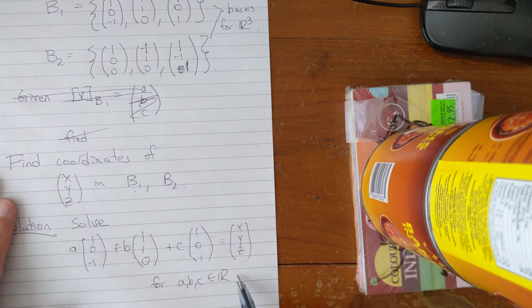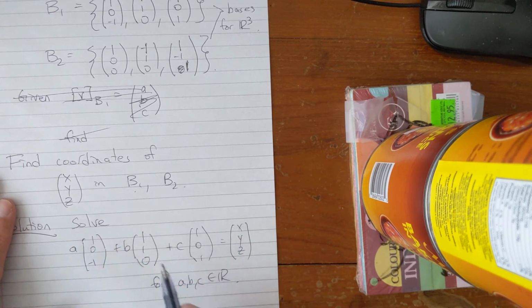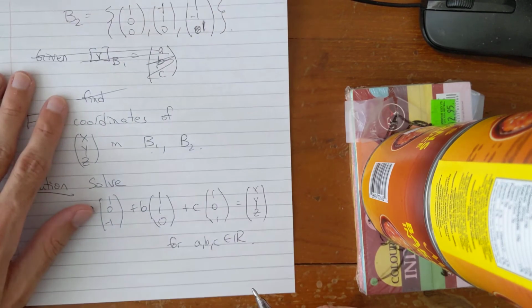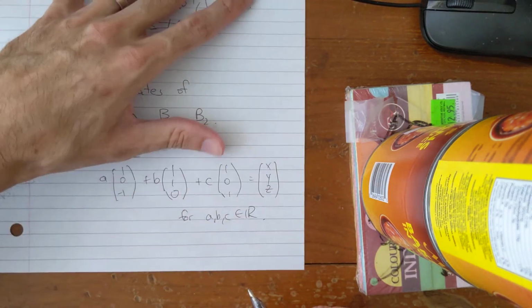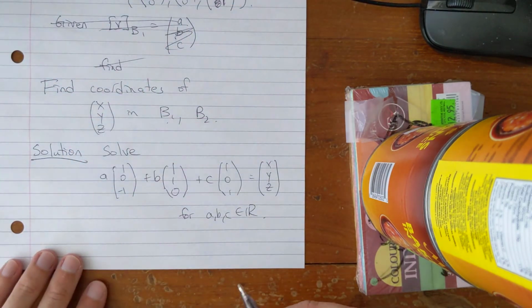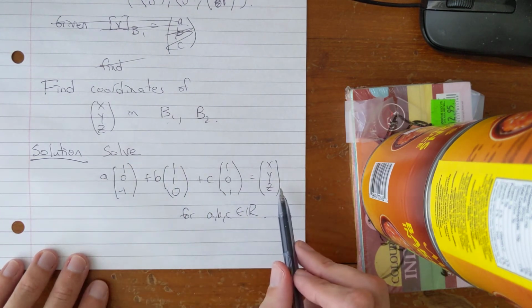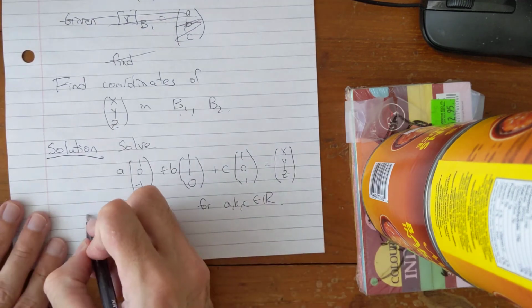And then once we do that, we see that x, y, z will be a times the first vector, b times the second vector, plus c times the third vector. The coordinates of x, y, z will be a, b, and c. Okay. And this system of equations, we'll treat it as a system of equations in 6 variables. So its coefficient matrix will be like this.